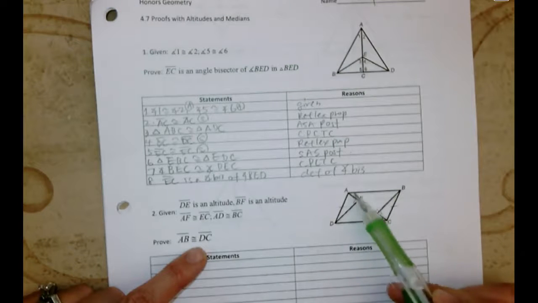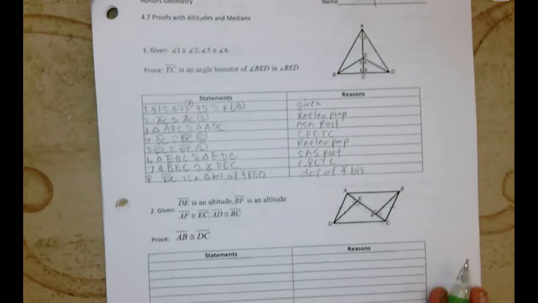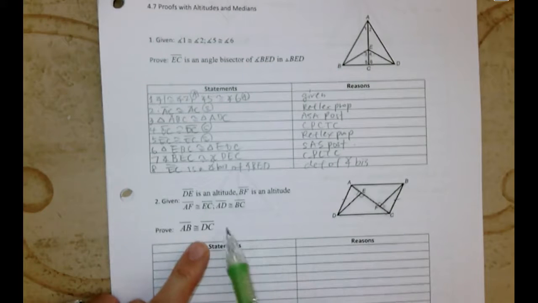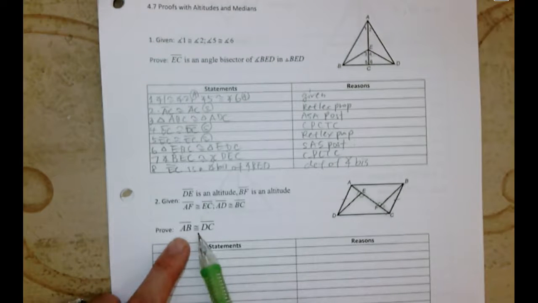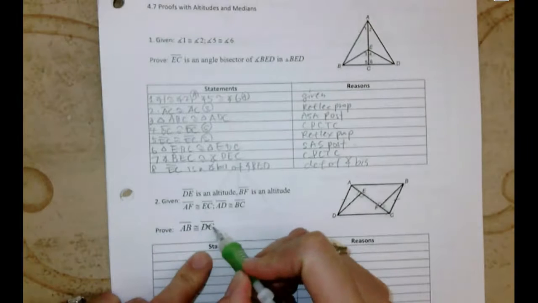AF and EC are congruent. And that's side angle side to make these two triangles congruent. So AB is DC. By the way, I don't like this. AB should be CD.